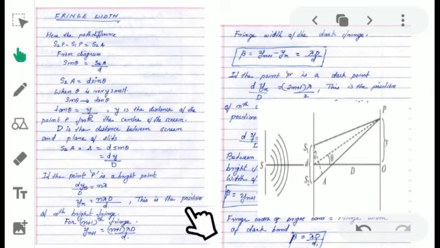Now we will go for the (n+1)th bright fringe. So yn+1 is equal to (n+1) lambda D by d. You know that between two bright points a dark fringe is there. So we want to find the fringe width, that is beta. yn+1 minus yn gives us lambda D by d.